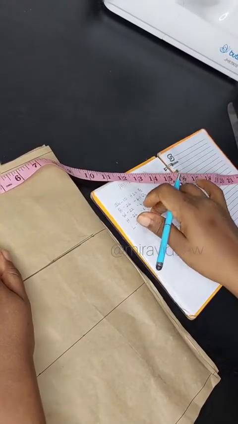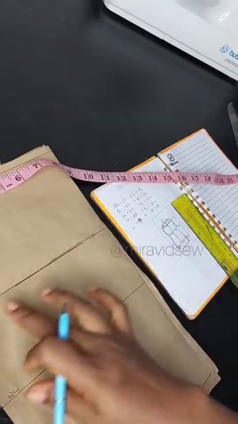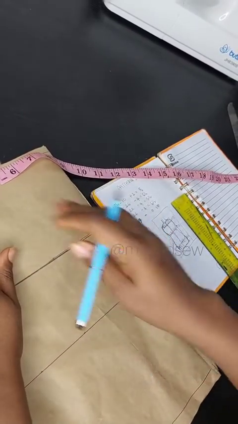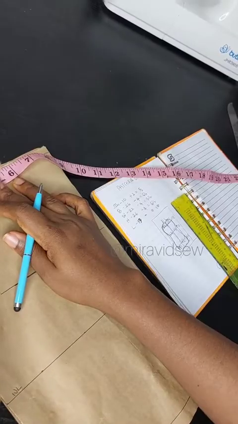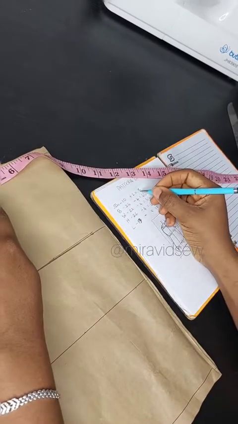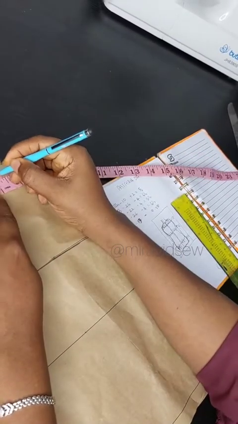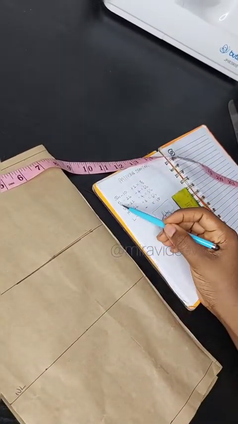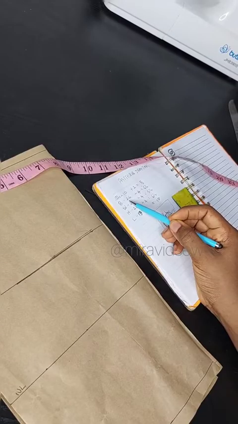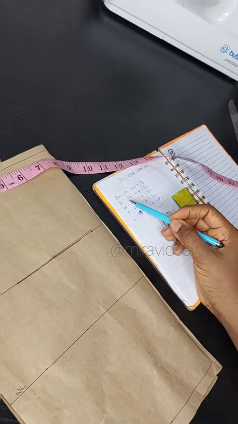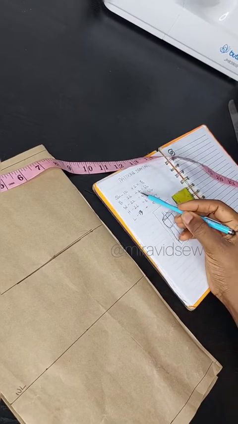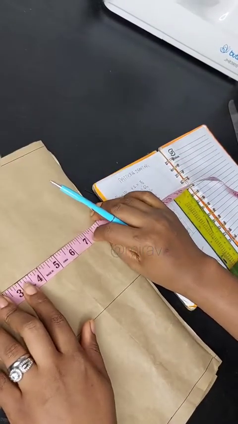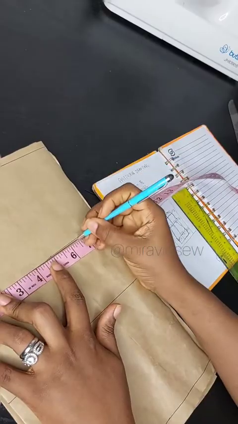Now we want to take horizontal measurements and transfer them on our horizontal lines. Are you following? I'm putting my tape here from the startup point. We want to mark this 5 inches. Here we have 5 inches. Keep it there. Now on our bust line, 26 inches divided by 4 is 6.5. It is 6.5 we'll put here, not 26 inches.